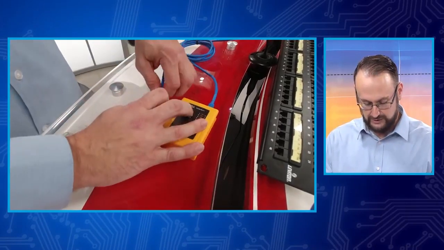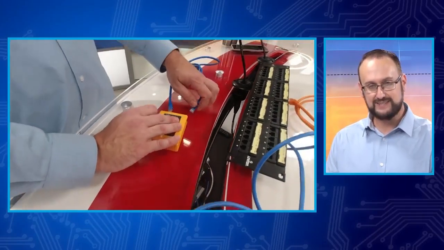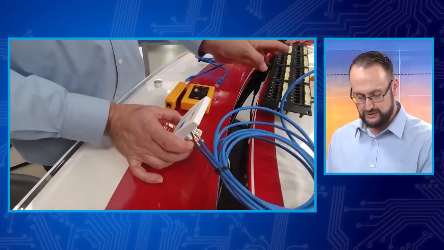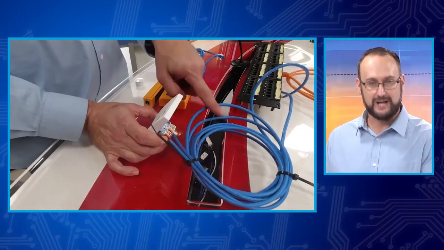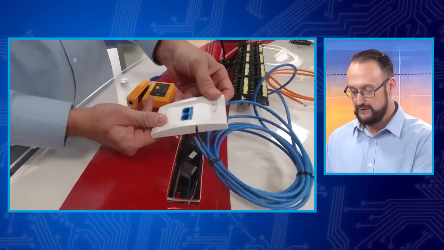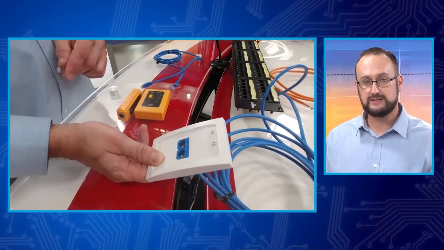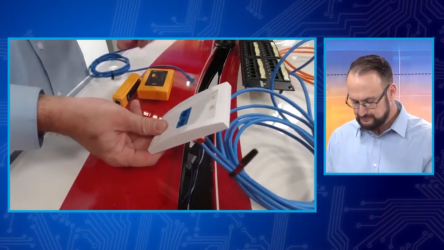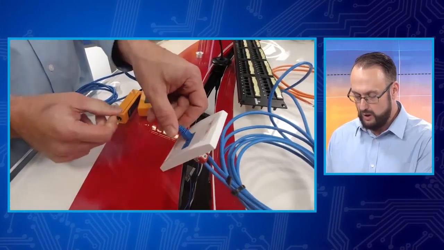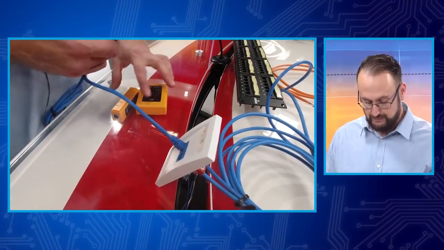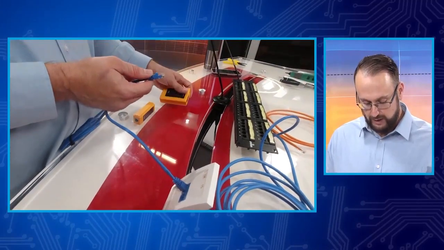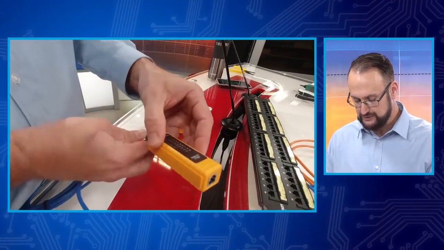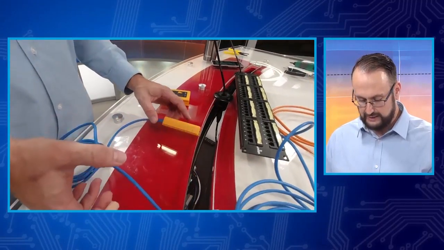So the next thing that we want to do is test the faceplate. Keep in mind that the cables that you see here actually run inside of the wall, and we're just demonstrating this here. And then we have the faceplate. In order to test it, we're going to take our drop cable, plug it into the port on the wall jack that would be near the station, and then plug that into this end of the cable tester, and we'll leave that right there.